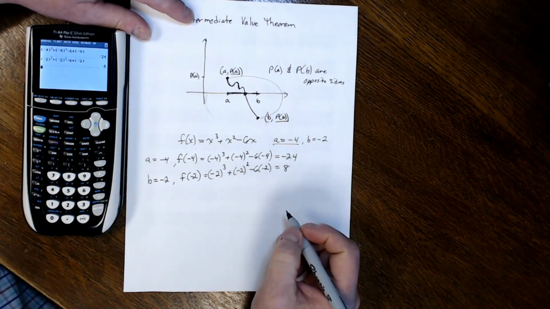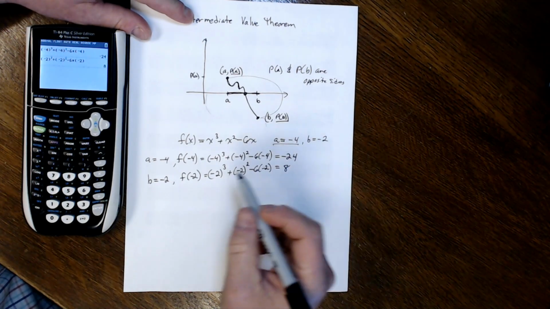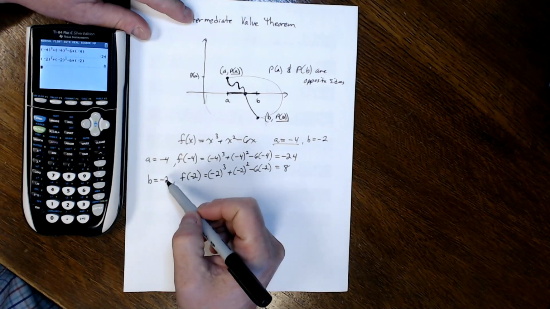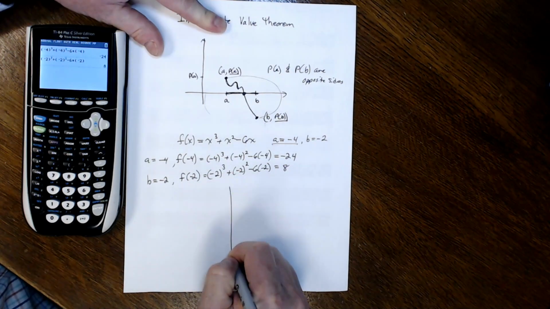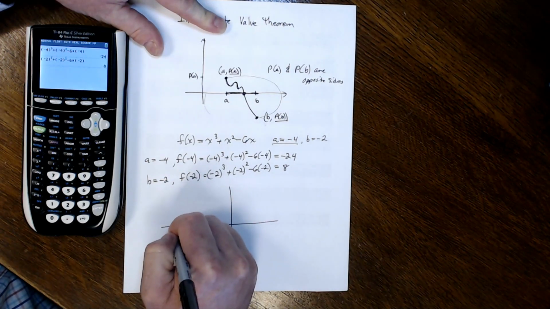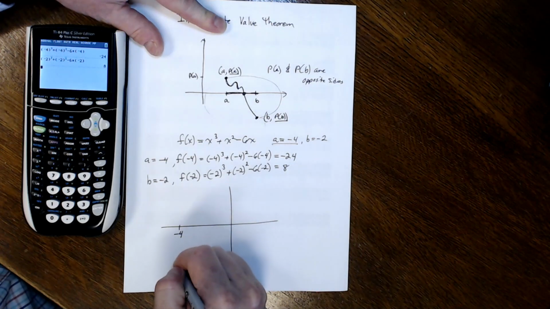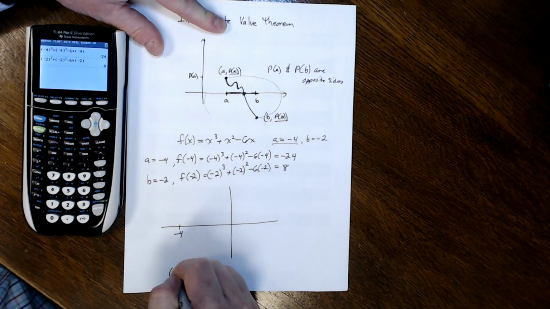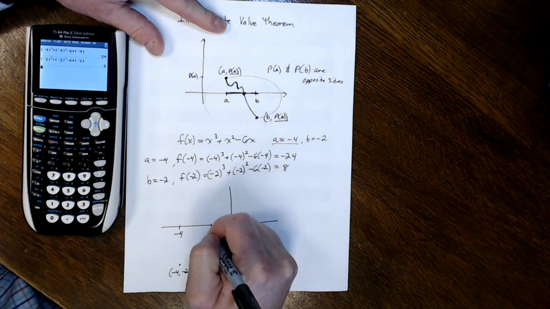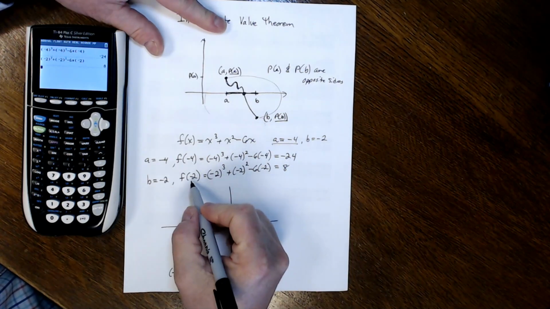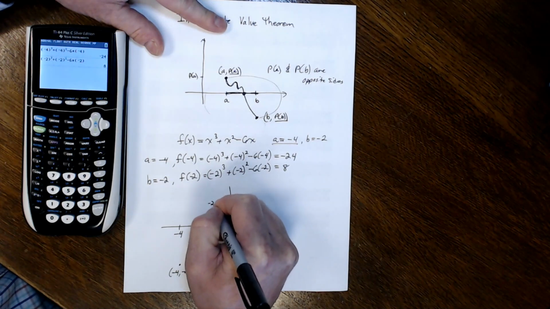Great. Because these are different signs, I know that there is a real number solution between negative 4 and negative 2. If we look at it on a graph, here I've got minus 4, and I have a coordinate point minus 4, minus 24. Let's say that it's about right here. And then I have minus 2. Let's put that right here. And that coordinate point is going to be minus 2, 8. Put it right there.